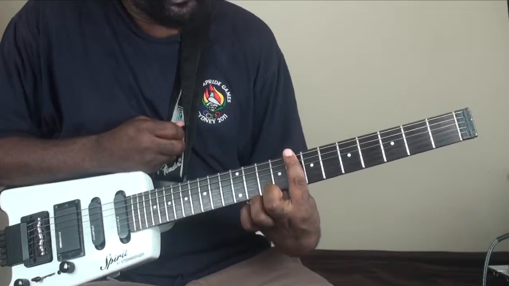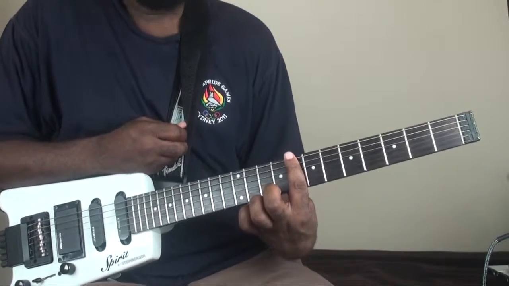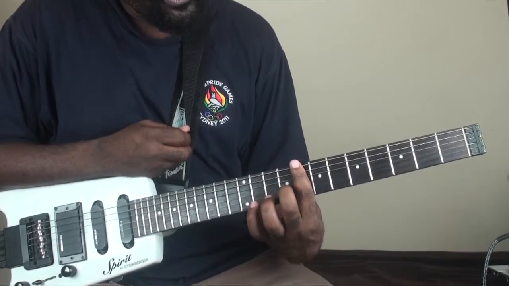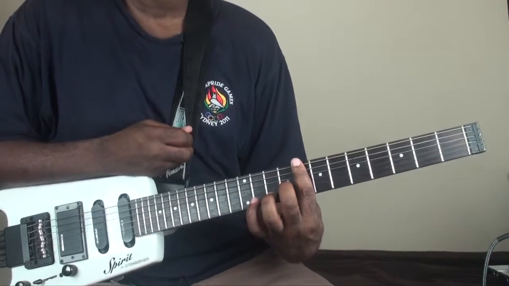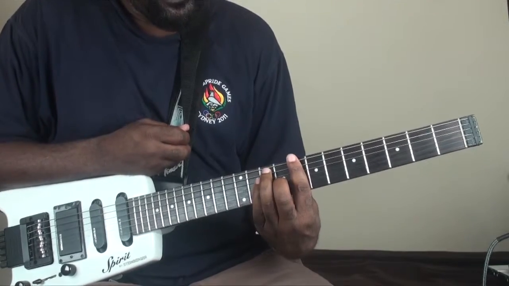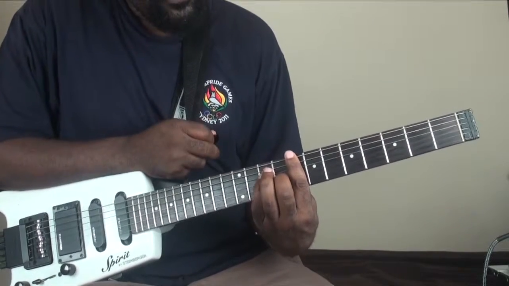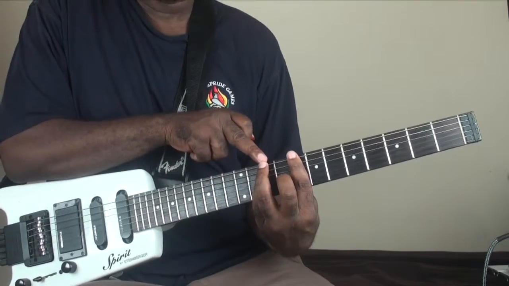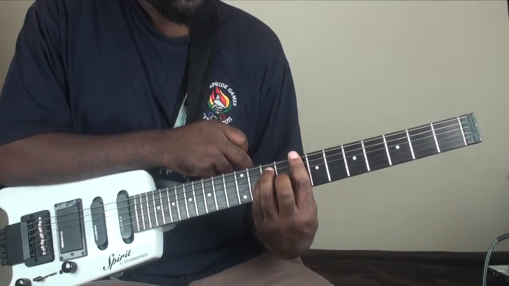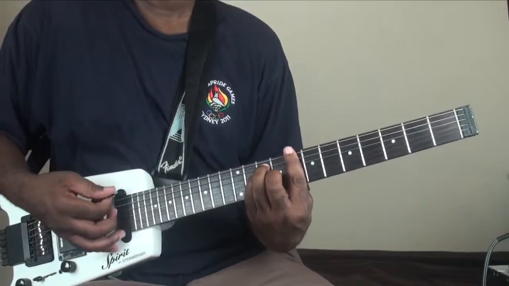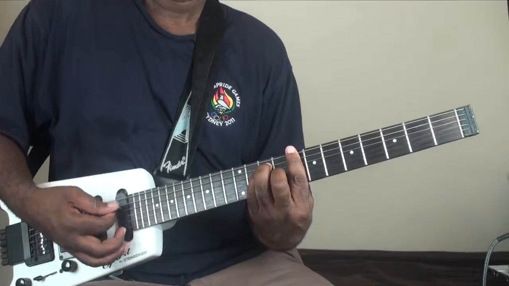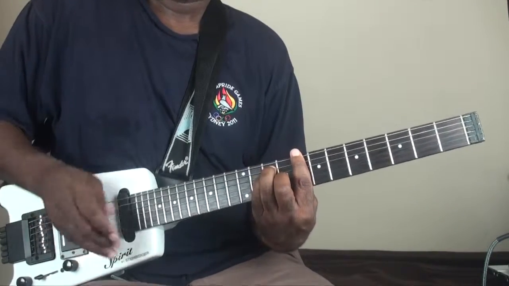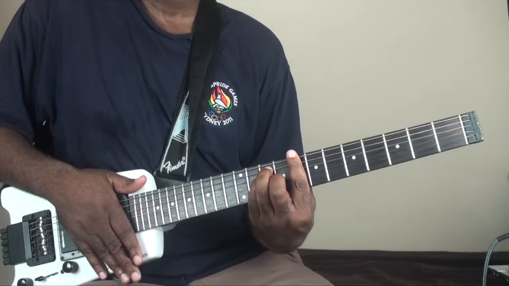You bar across fret number 8 with your first finger from string number 1 to string number 6, and then you drop your second finger on third string, fret number 9, and you drop your pinky on string number 4, 10th fret, and your third finger on string number 5, 10th fret. So you got that. That's the E shape. And this is the C major chord.